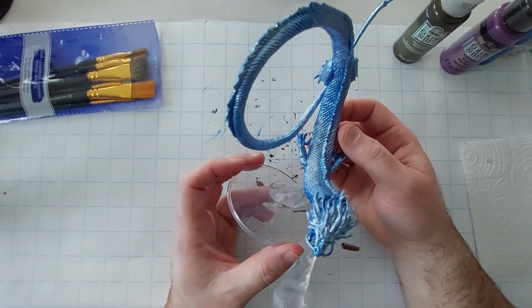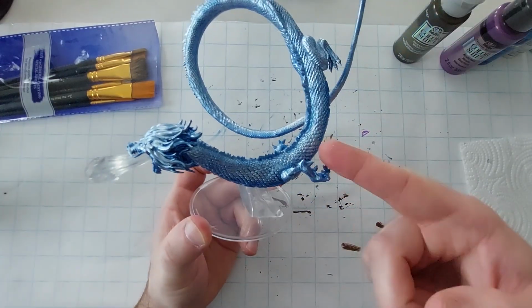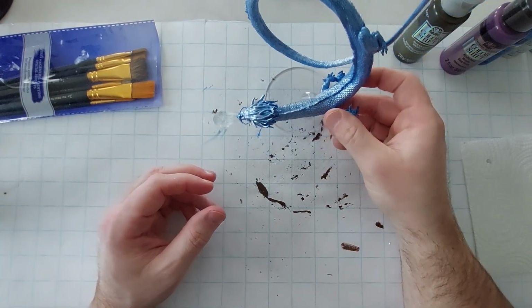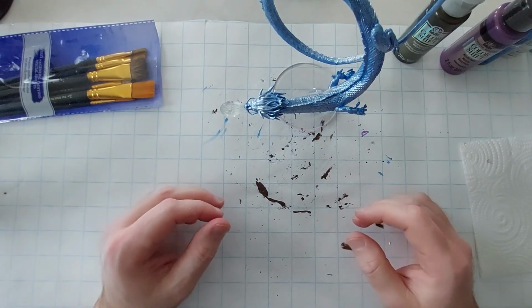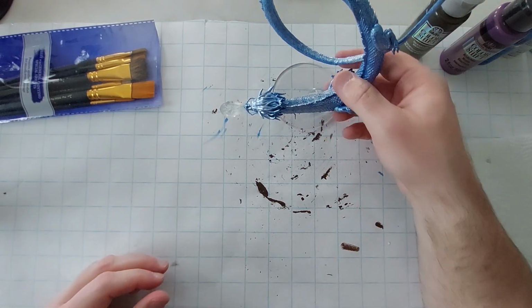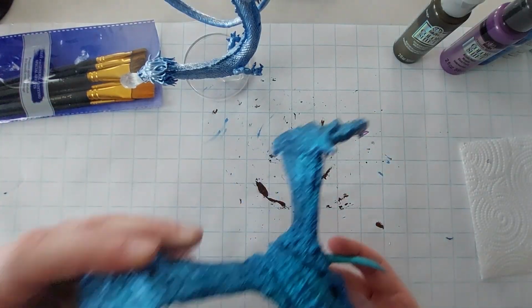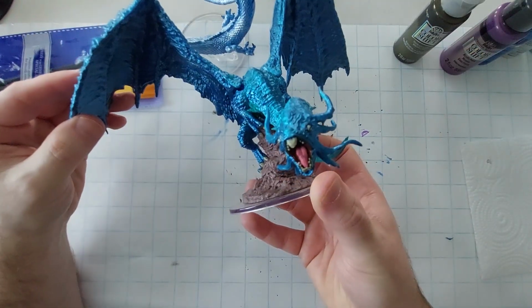Sinuousness is probably what I was going for. He's a snake, we'll go with that. But he just looks very appropriate for an elemental air dragon. And I've got these other ones here that I'll go ahead and bring out so we can see the whole lineup. So this is the water dragon.